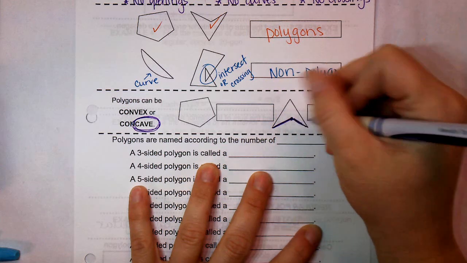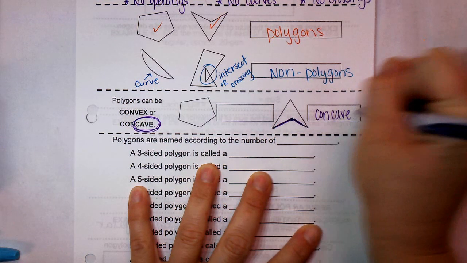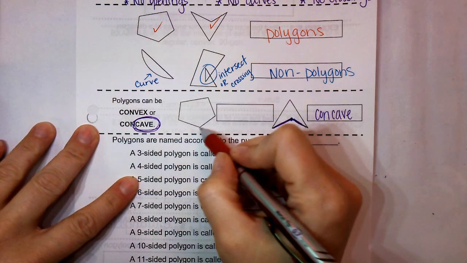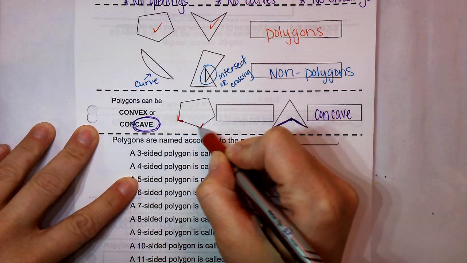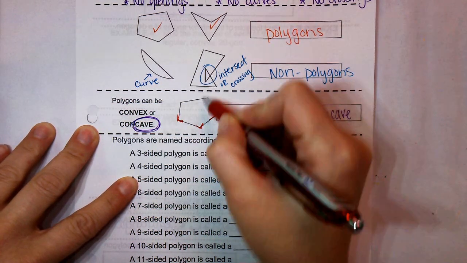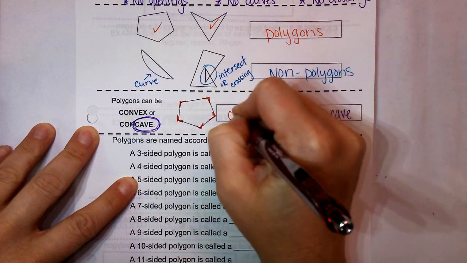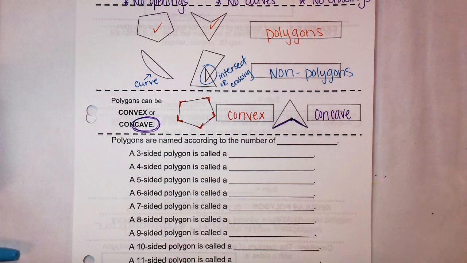So this one is concave, right? It has a cave in it. So that makes these, when the points all go away from the center, all the vertices go away from the center, that is convex.